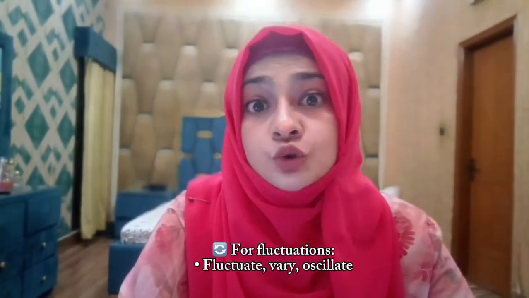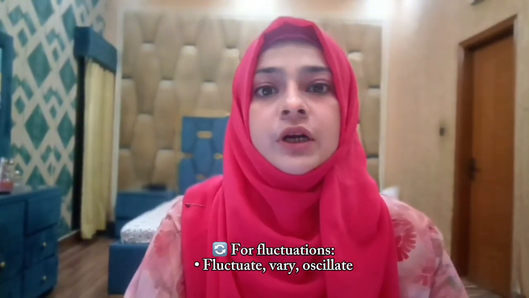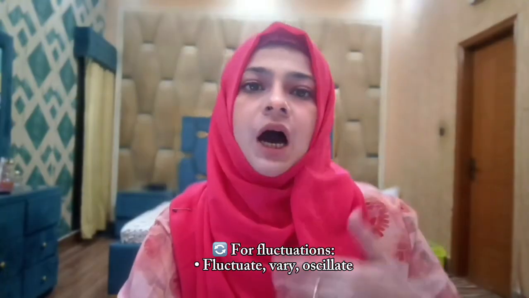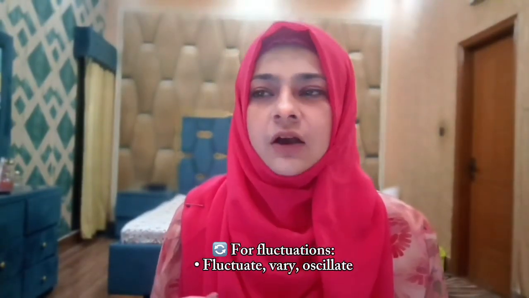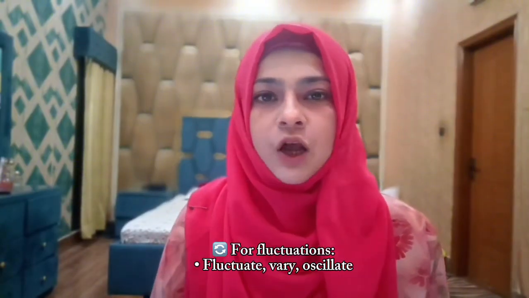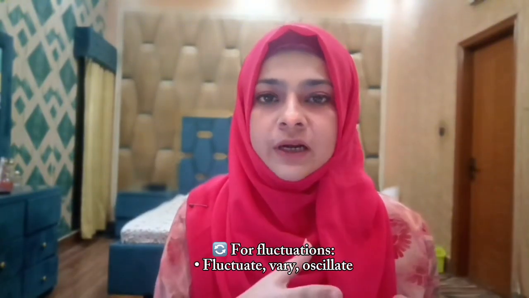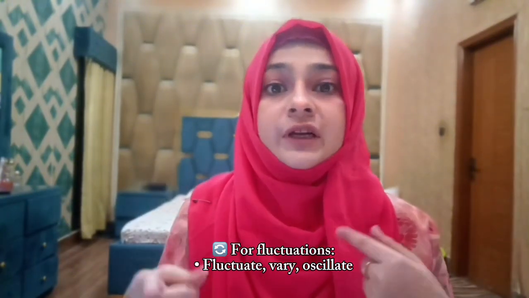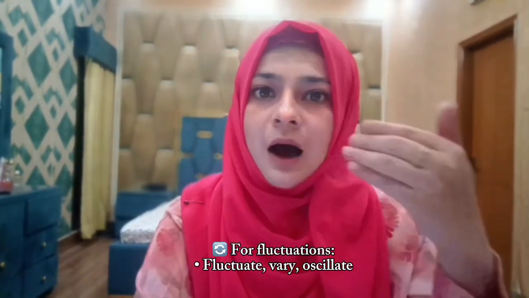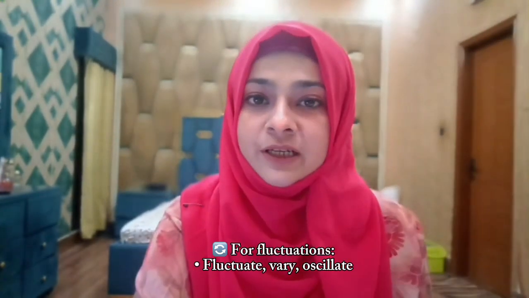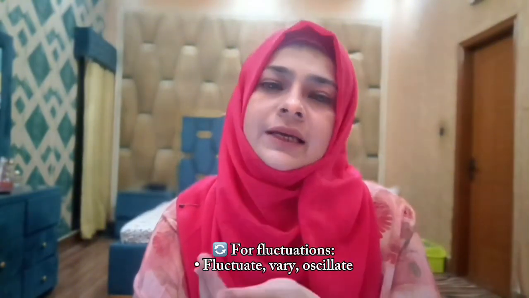The fourth trend which you will see in your academic writing task is fluctuation, where there is no stability, something is going up and down. The vocabulary you can use: fluctuate, vary, oscillate, swing, erratic movement. You can use certain phrases such as show fluctuations, experience ups and downs, witness erratic movement, be unstable or inconsistent.